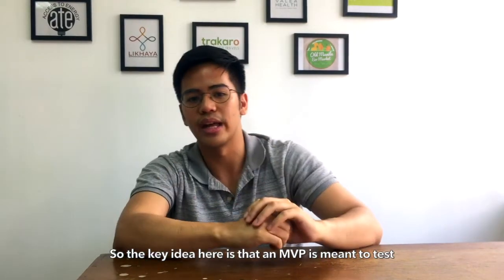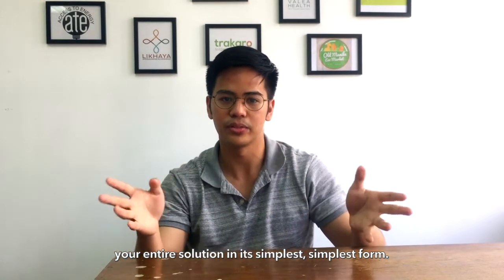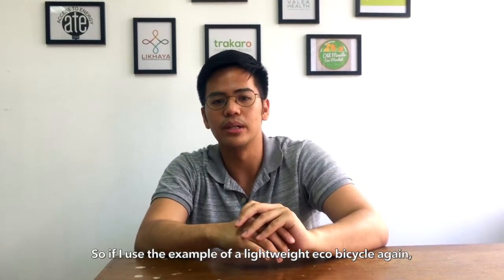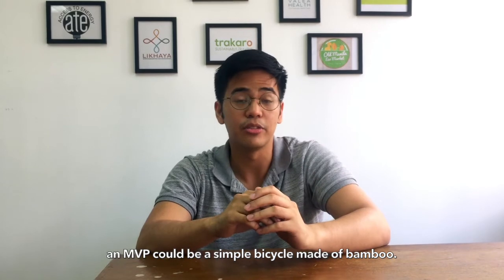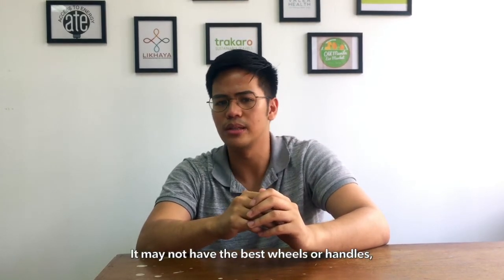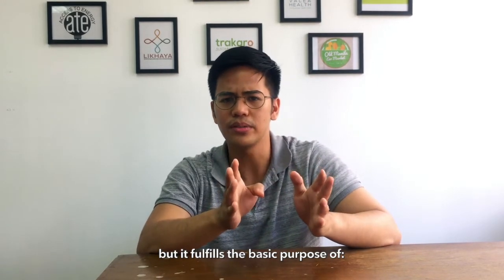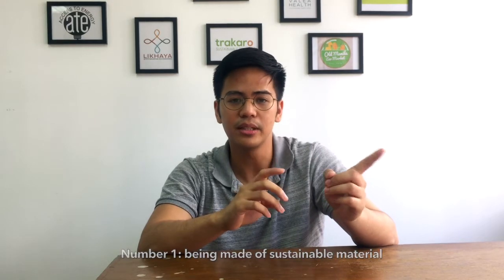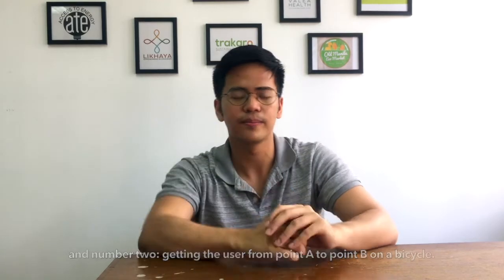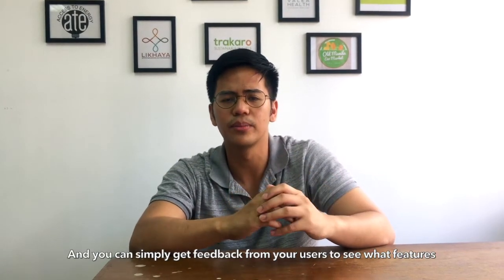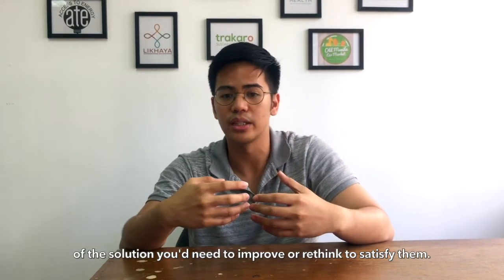So the key idea here is that an MVP is meant to test your entire solution in its simplest form. So if I use the example of a lightweight eco bicycle again, an MVP could be a simple bicycle made of bamboo. It may not have the best wheels or handles or be the most lightweight or comfortable, but it fulfills the basic purpose of, number 1, being made of sustainable material, and number 2, getting the users from point A to point B on a bicycle. And you can simply get feedback from your users to see what features of the solution you'd need to improve or rethink to satisfy them.